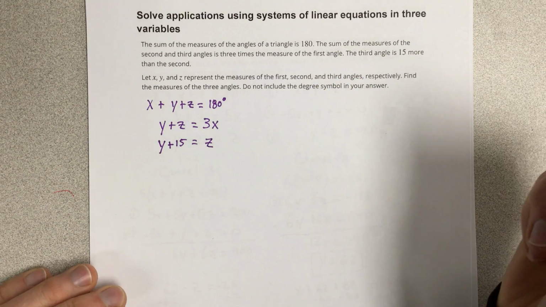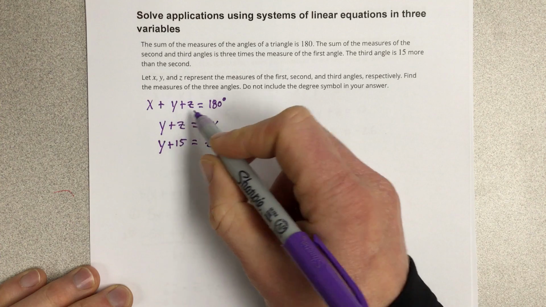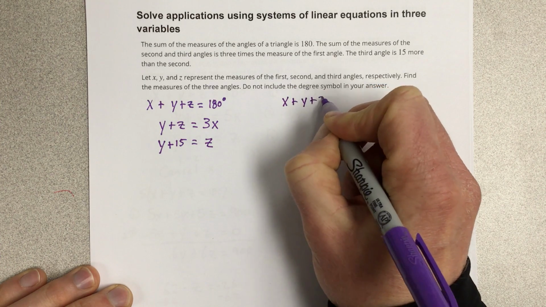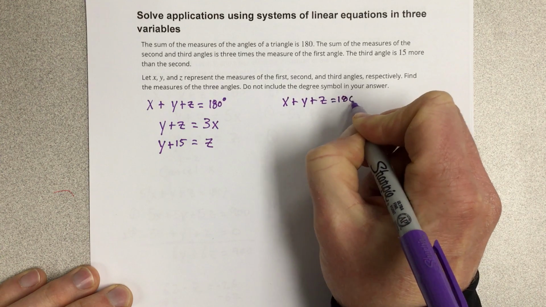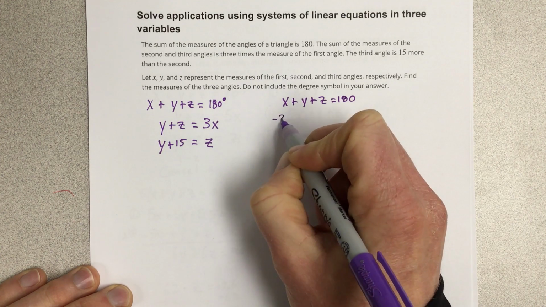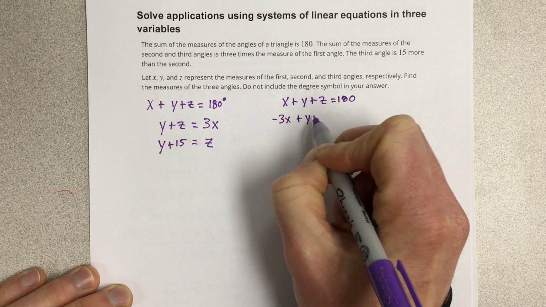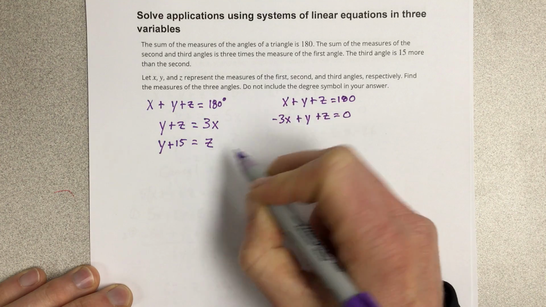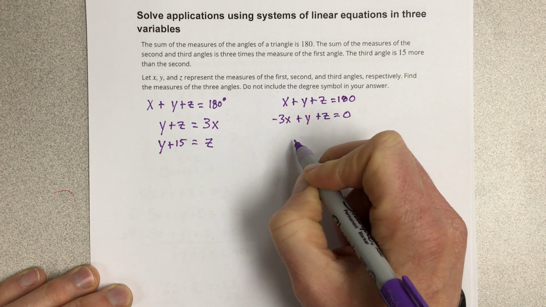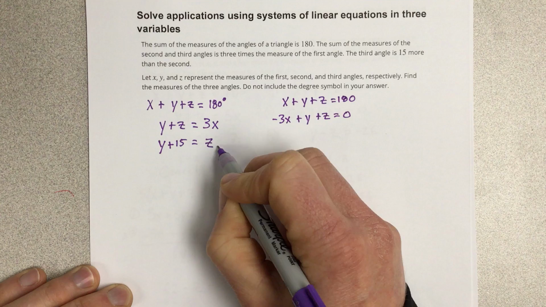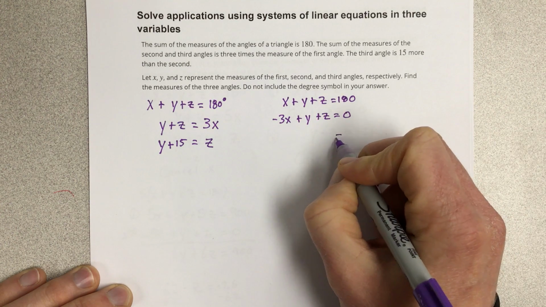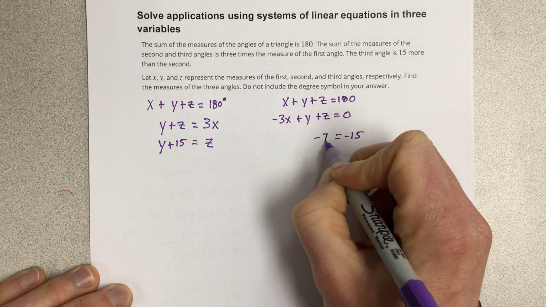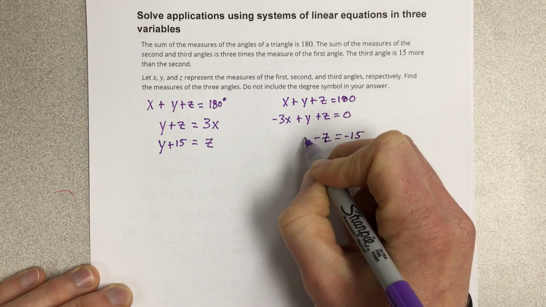Now I have 3 equations that I can work with. Let's go ahead and rearrange these. This would be x plus y plus z equals 180. Subtract the 3x over, that'd be negative 3x plus y plus z equals 0. And then this would be negative, well, I'm going to move the 15 over by subtracting it, so that'd be negative 15 on the right. And then subtract the z over, and that'd be negative z here. So I have y minus z.